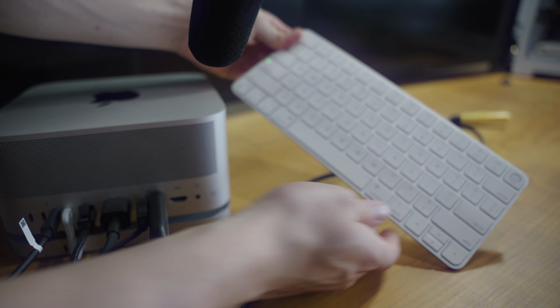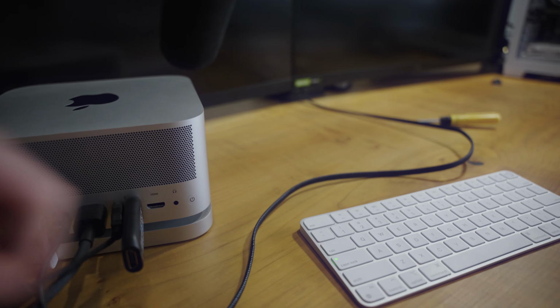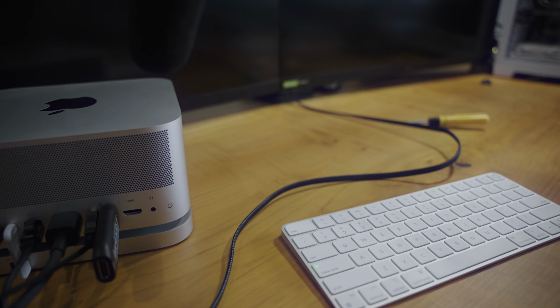Having only 2 USB ports is very limited, but you have to remember it is USB 3.2 with 10 gigs of bandwidth.